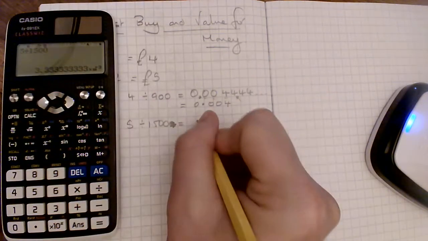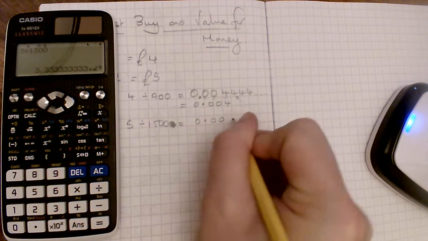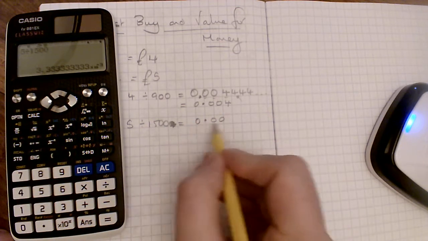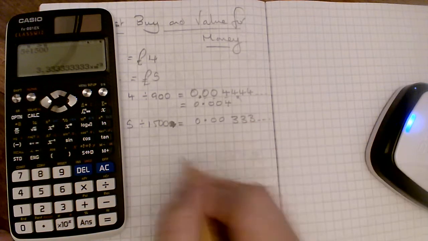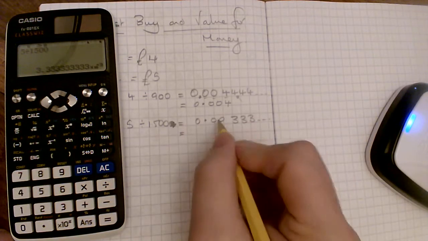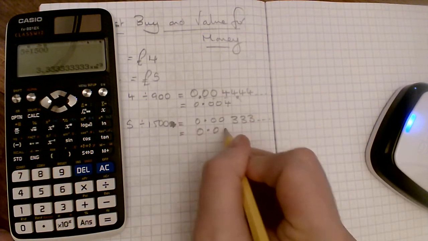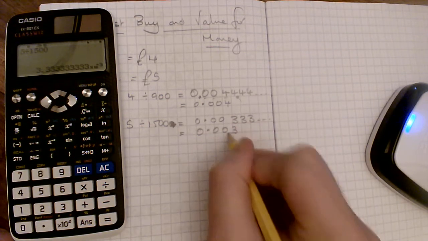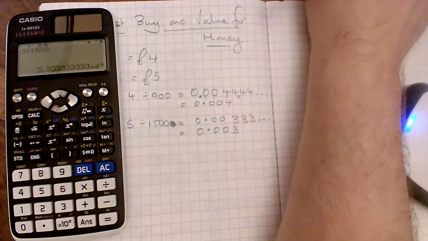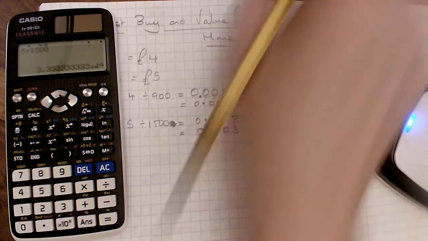Remember the minus 3 just means 0.00, 3 zeros with a decimal point, and then you just write the number 3333 going off forever. Then to 3 decimal places, you've got 1, 2, that's your third decimal place, that's a 3, so it's less than 5, so that'll stay the same. And that's that one.